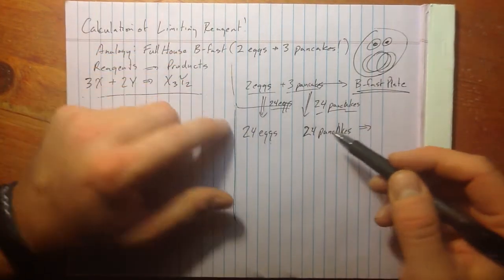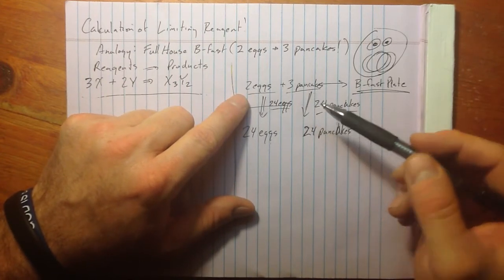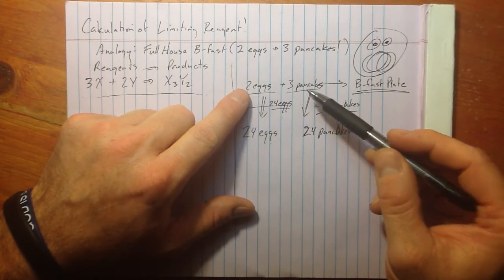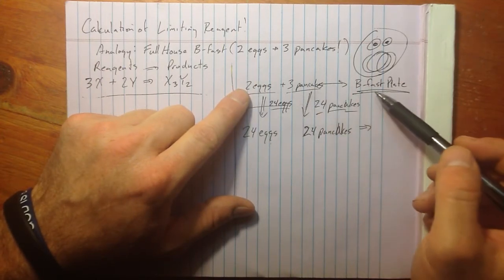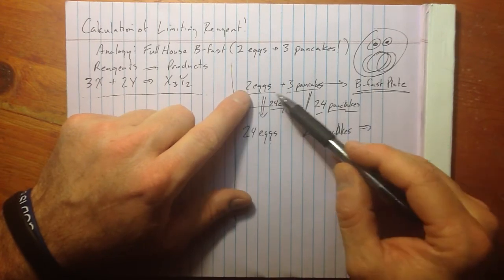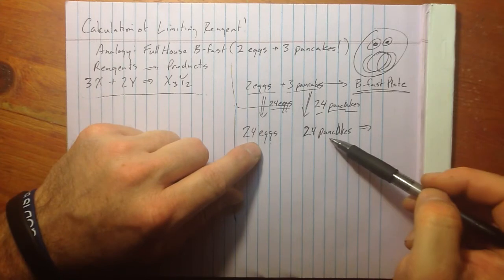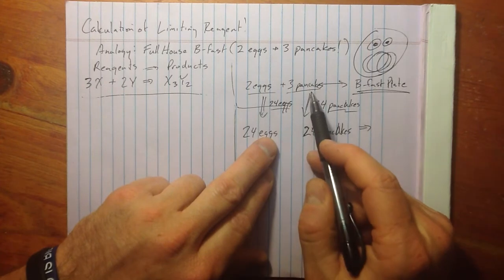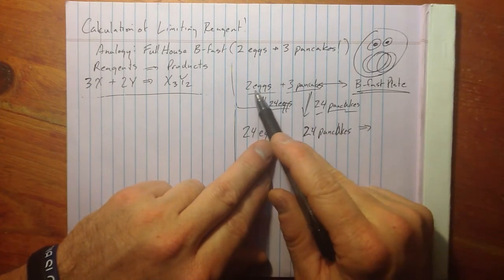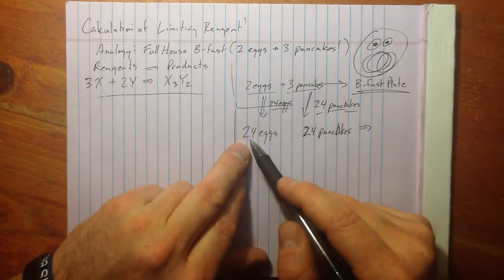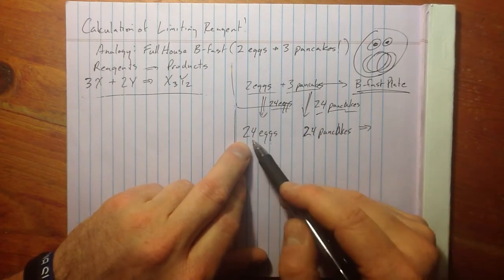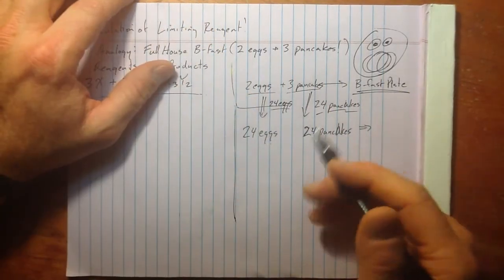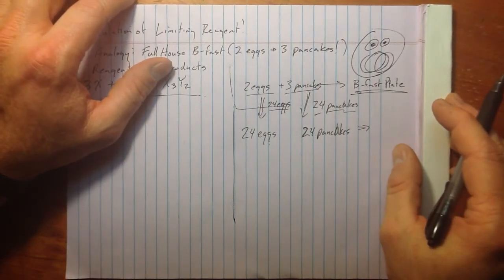Now, just qualitatively looking at this, we can say I think my limiting reagent will be the pancakes, because I have to consume more of these for 2 eggs. I have to consume 3 pancakes to make a full house breakfast plate. So I would need a 2 to 3 ratio of eggs to pancakes if I was going to completely consume both of these. I would need more pancakes than eggs, because it's a 2 to 3 relationship, and this is certainly not a 2 to 3 relationship. To be 2 to 3, it'd have to be 24 to 36. So qualitatively, just looking at it, it can sometimes be easy to see what your limiting reagent is.